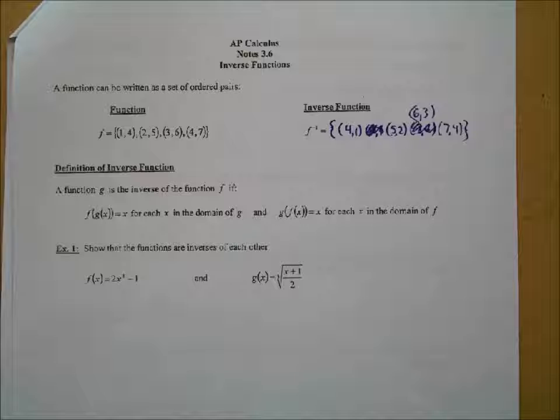Graphically speaking, if you have your original function and you want to find its inverse, what kind of transformation can you do? Do you remember what it is? Yeah, Simeon? There you go. Flip it over the line y equals x. Exactly right. So if you want to graphically come up with the inverse, you can take your original function, reflect it over the line y equals x, and that will result in your inverse function's graph.